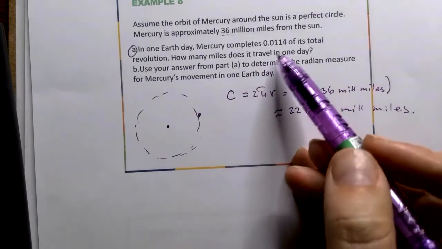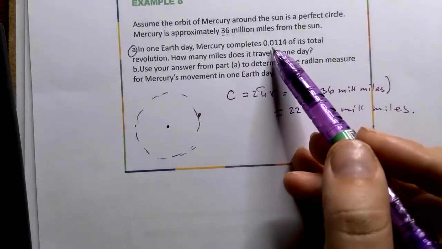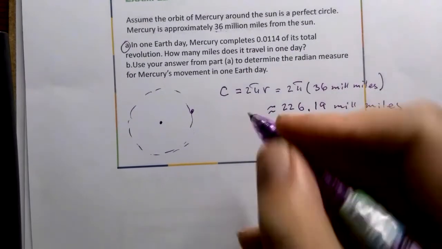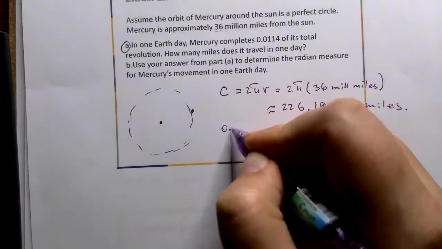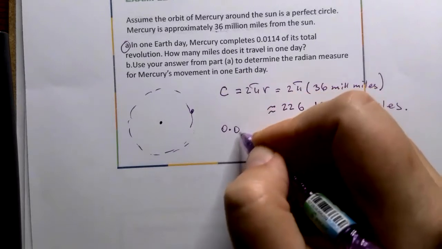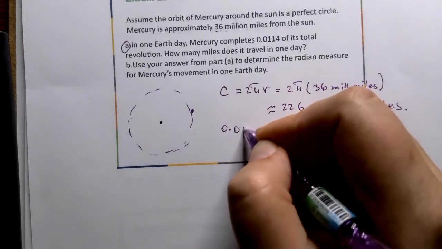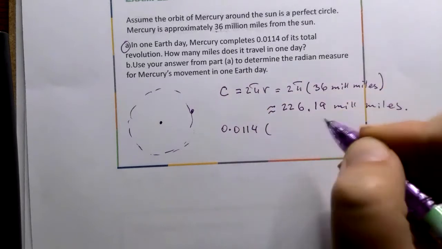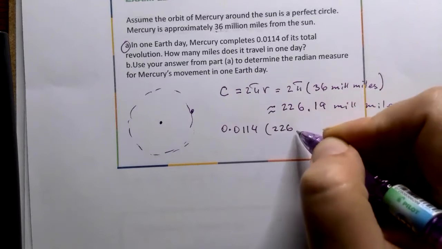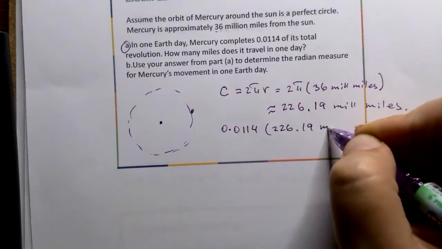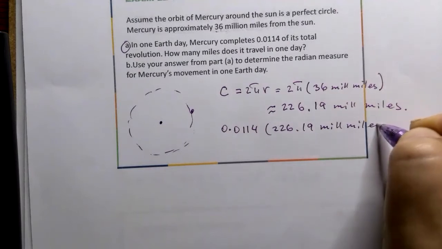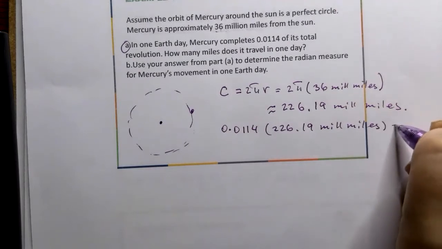So we're told that Mercury completes only 0.0114 of its total revolution. So as we learned in how to figure out portions, 0.0114 of the whole, so times the full thing. Okay, so what is it going to be?